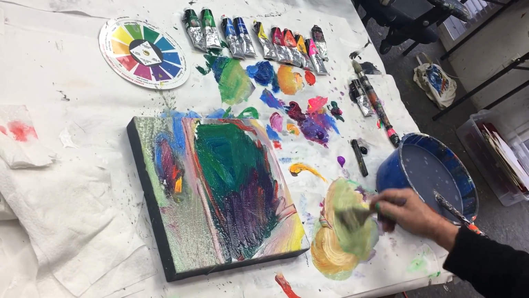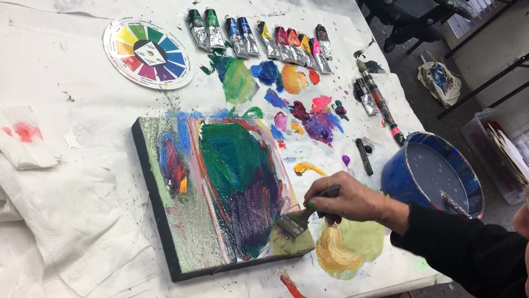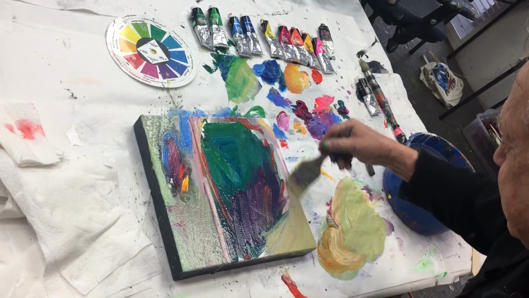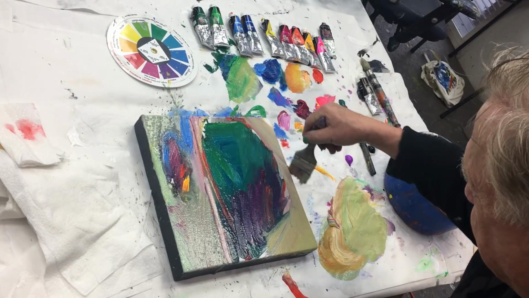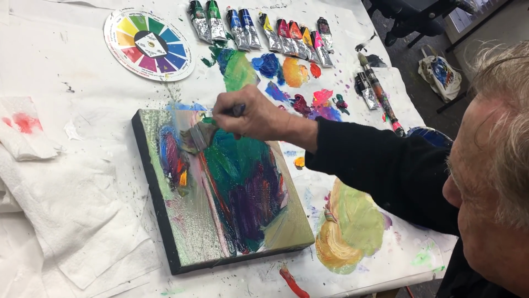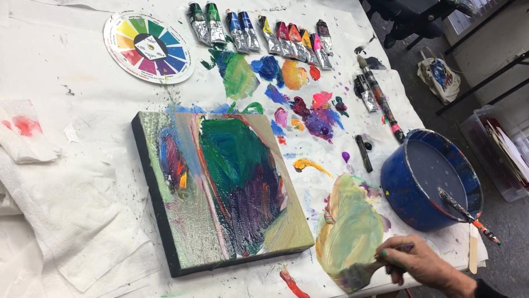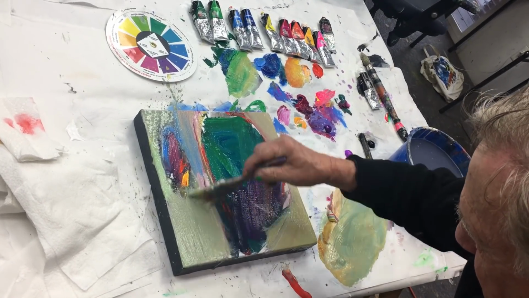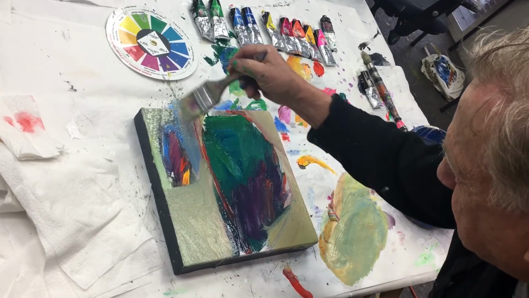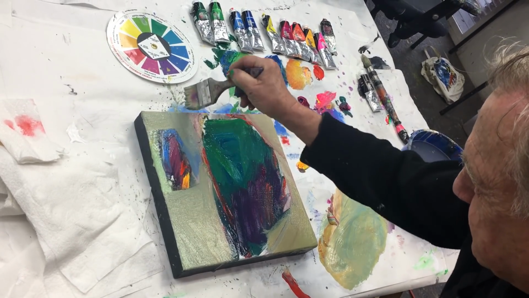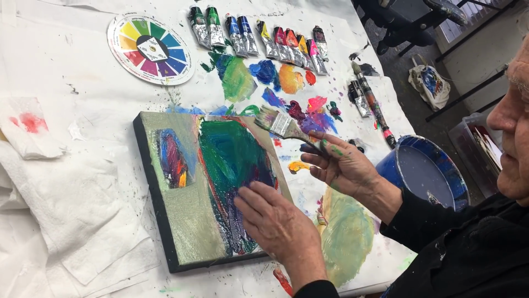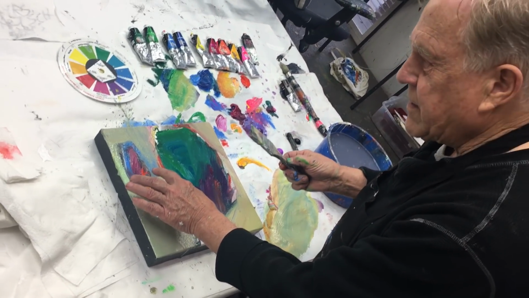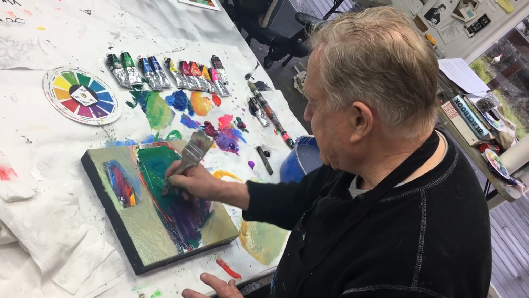There we go. There's my dominant green. Look at that shape. Holy Toledo, look at that shape. And more. There we go. And that's the composition. A lot over here, one little thing over here, inequality.